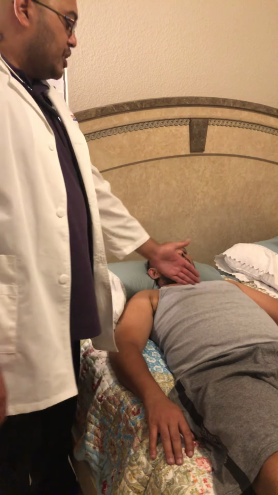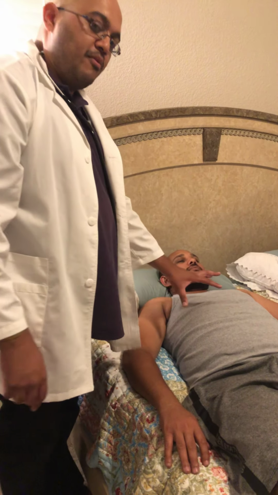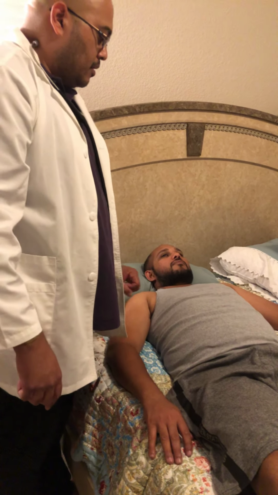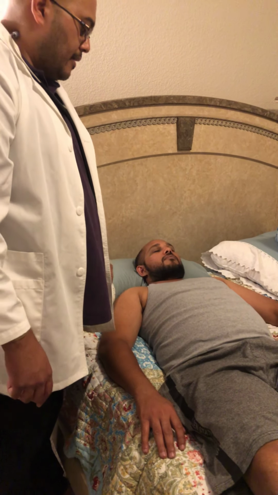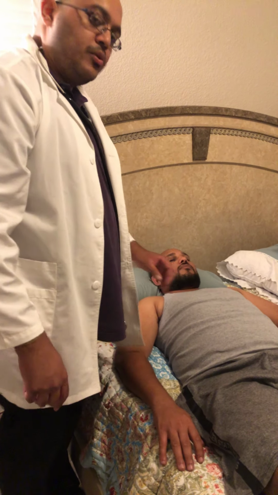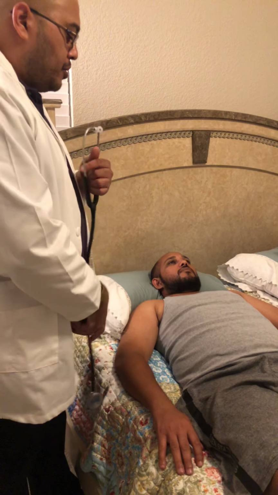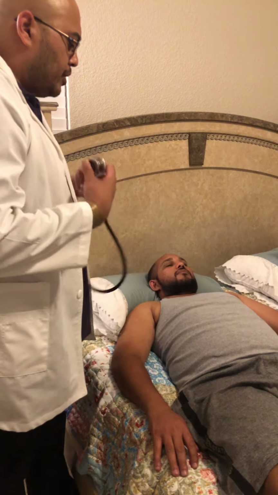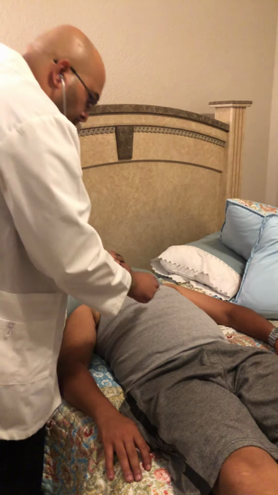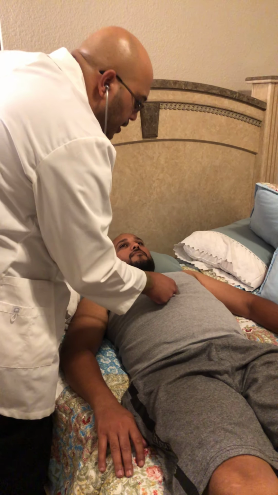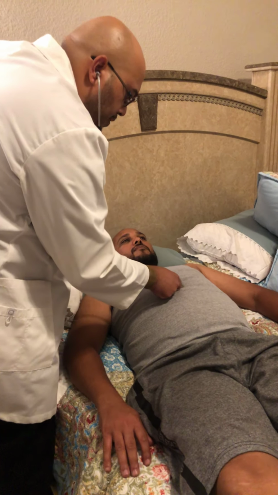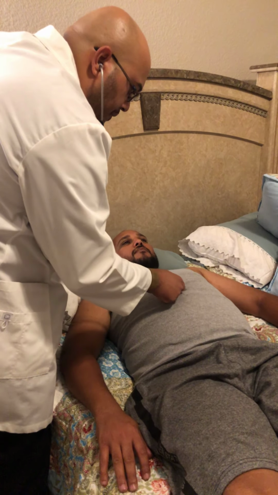So what I would do, I would inspect Mr. Singh's abdomen first for any obvious pulsations or any lifts or anything like that. And I don't see any. And now I'm going to listen over the epigastrium at the aorta for any kind of thrills or bruit, which I don't hear anything.